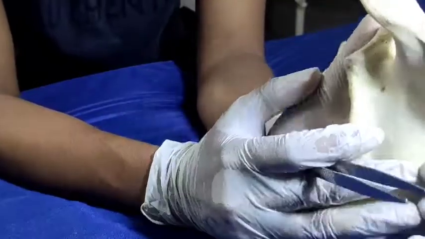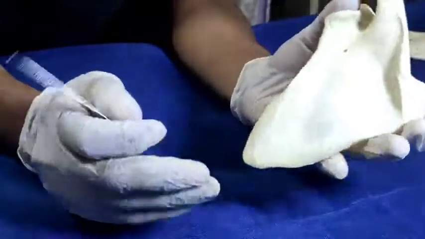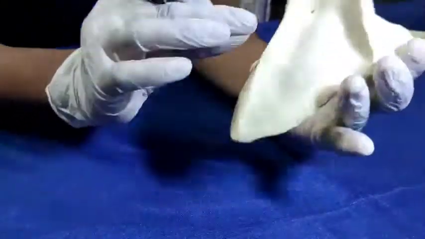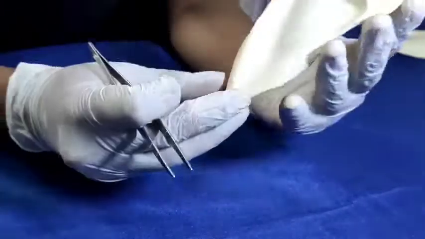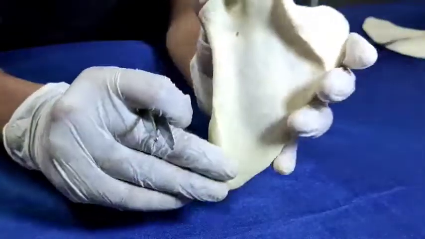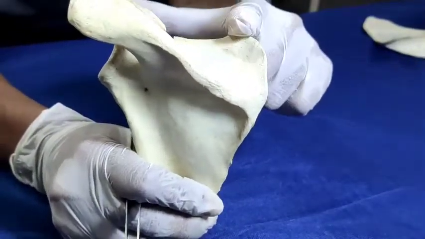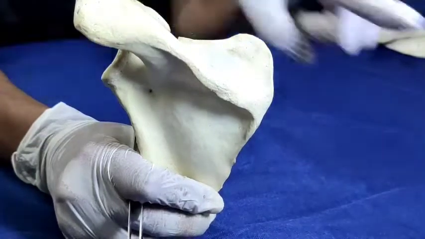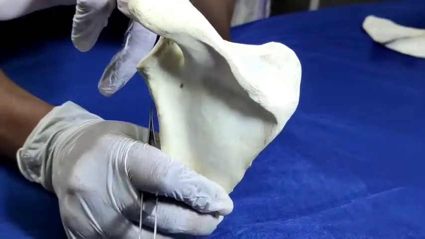Now we can go to the borders. In the scapula, there are three borders. First of all, this is the lateral border, this is the superior border, and this is the medial border. First, the superior border. The superior border is the shortest border, and it extends between the superior angle and the lateral angle.